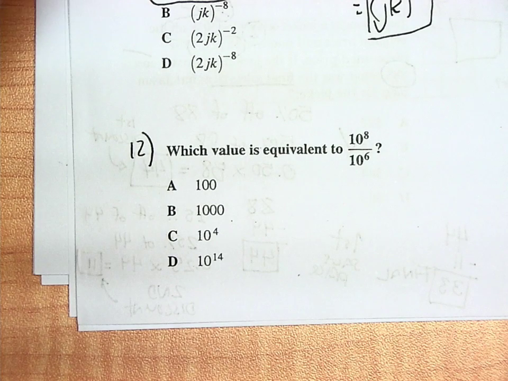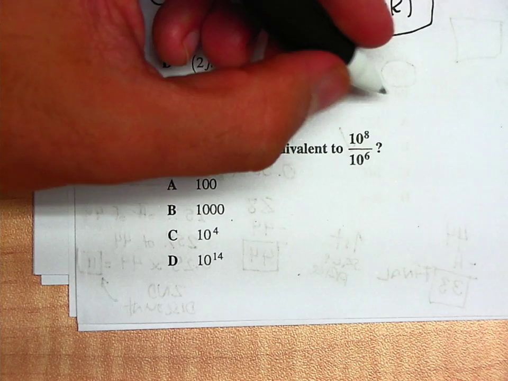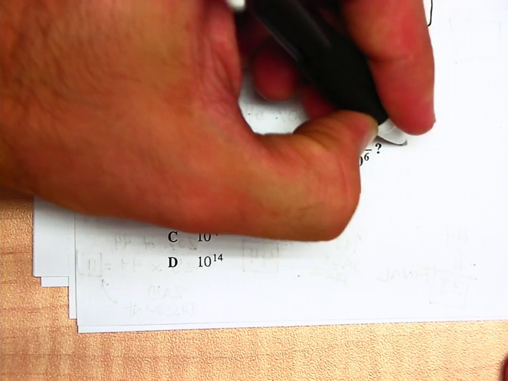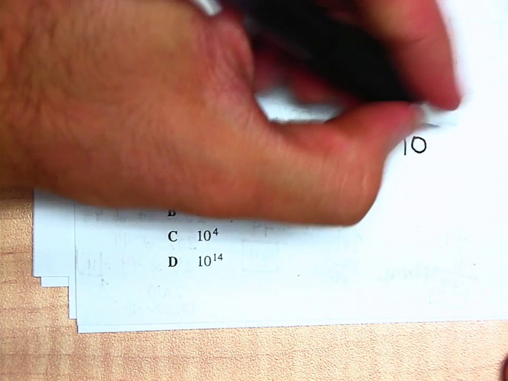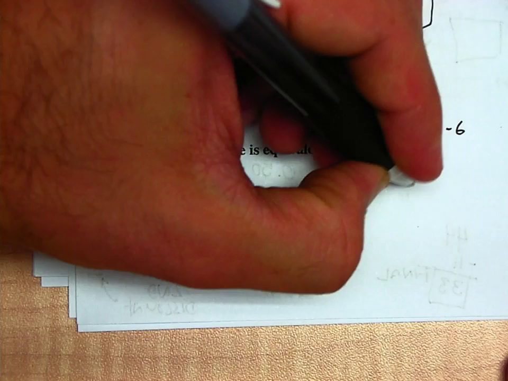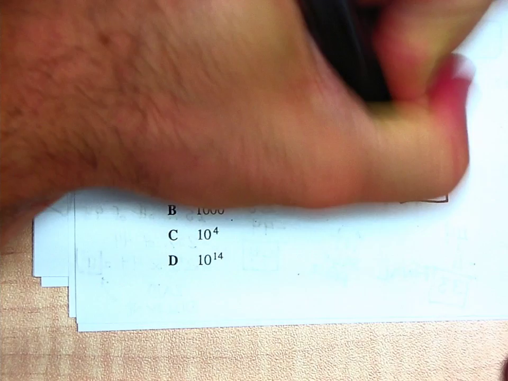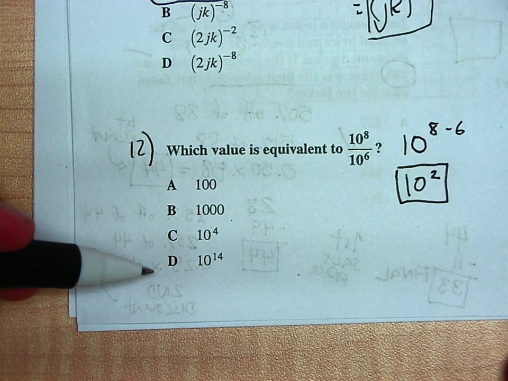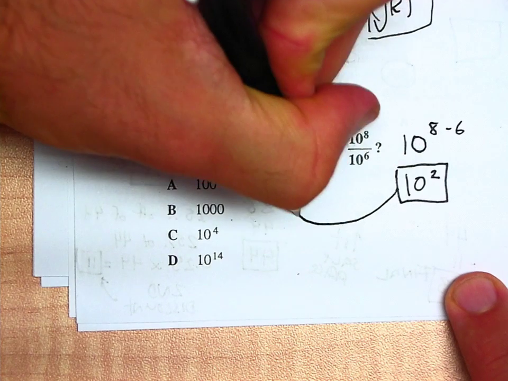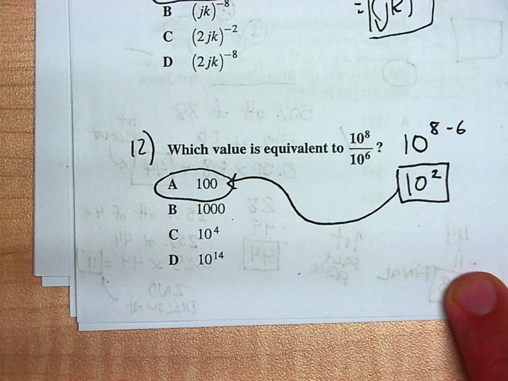And since I'm dividing powers with the same base, I can use the quotient of powers rule, which says that if I'm dividing powers with the same base, all I need to do is keep the base and subtract the exponents. 10 to the 8th minus 6, that would really be 10 to the 2nd, 10 squared. I don't see that option on the list, but the reason is because the test is asking you to make a second jump, because you know that 10 squared means 10 times 10, and your answer should be 100.